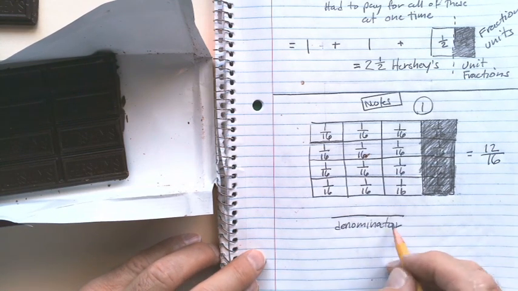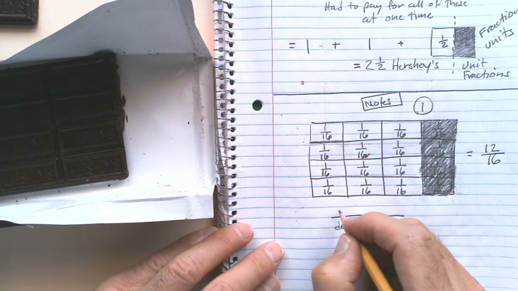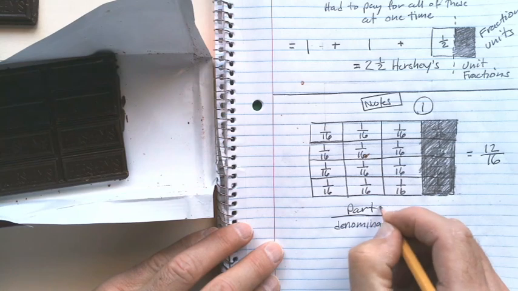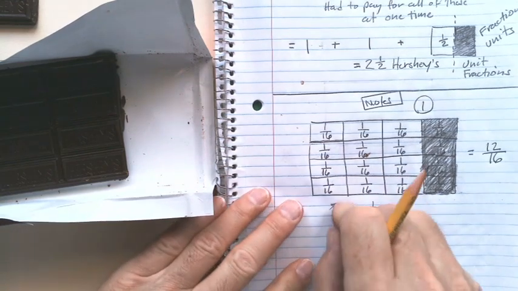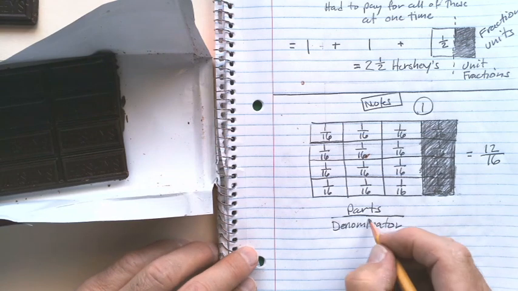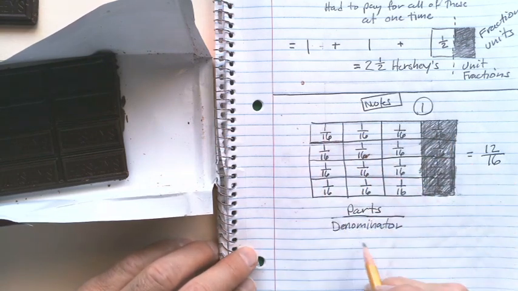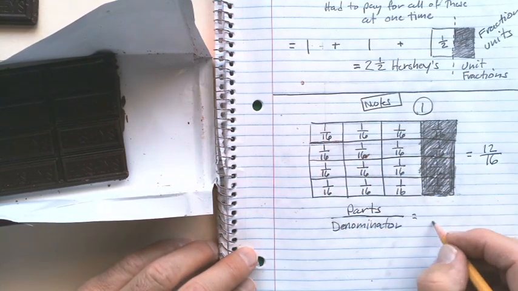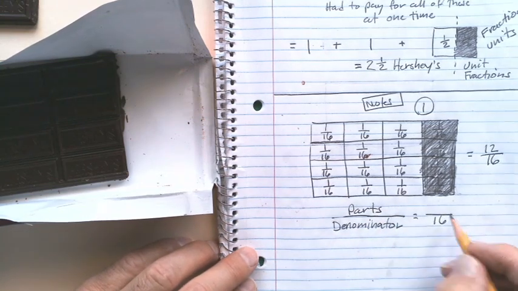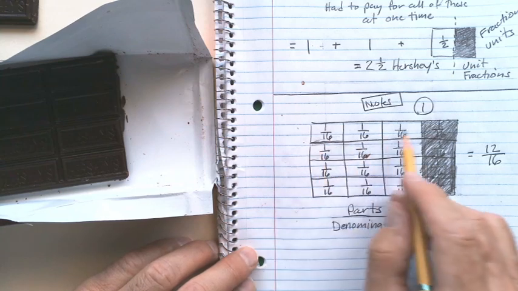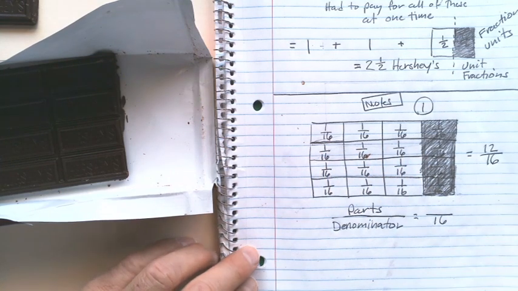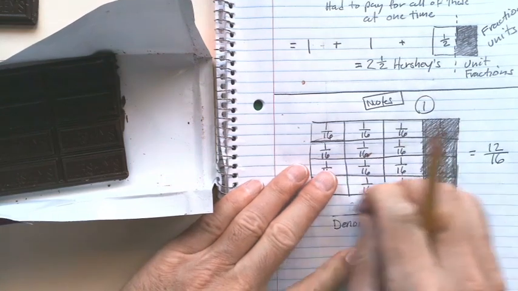So our denominator is parts. I guess I'll leave this consistent. I'll put a capital D down here. So our denominator is how many divisions. Okay, there was 16 divisions. And how many parts? Now, we can have unit fractions, or we can add these unit fractions together and come up with a number for the numerator.